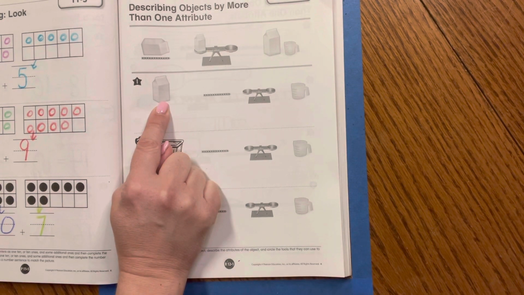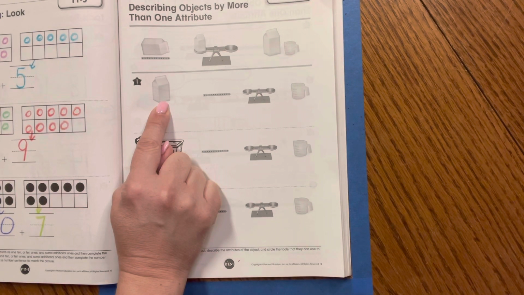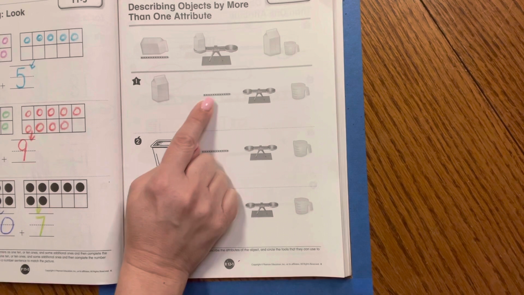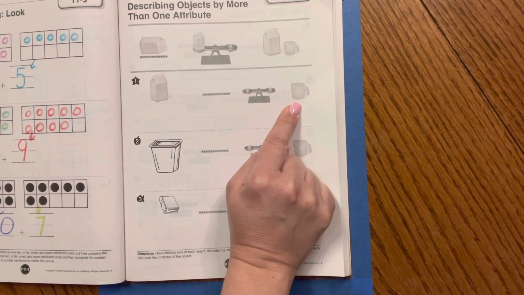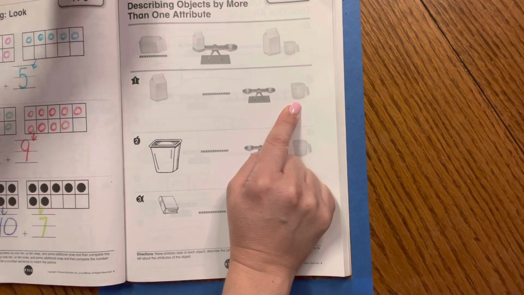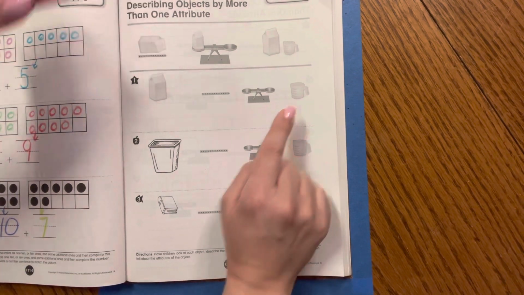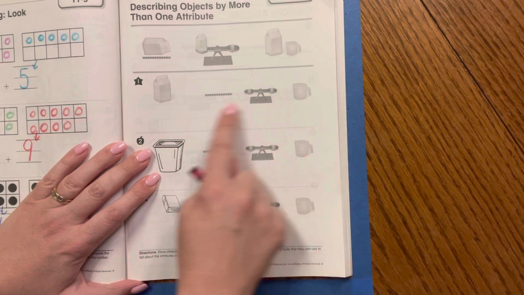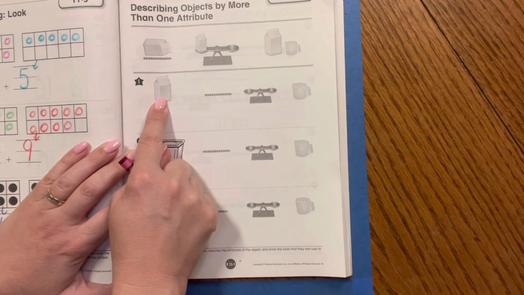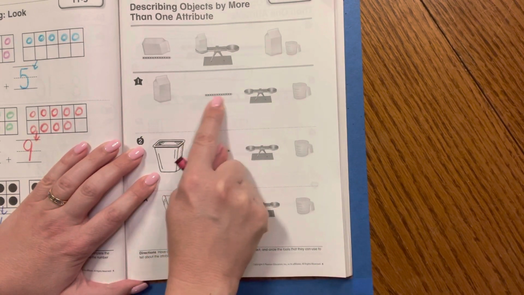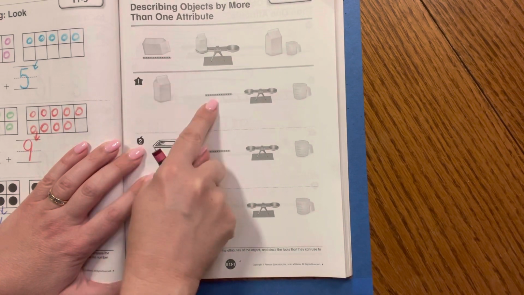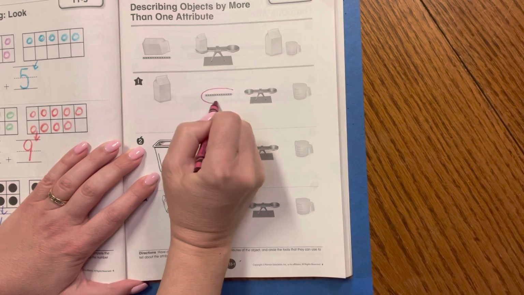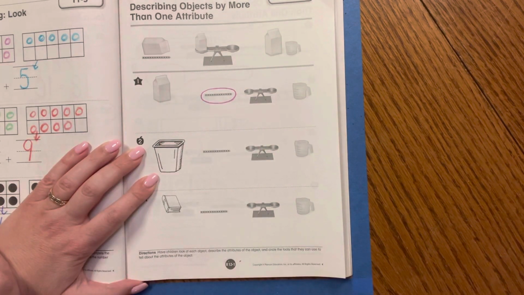So how could I describe the object of the milk carton? Could I describe it by length, weight, and could I compare it? Yes, I can. So let's go ahead and get a crayon and circle the tools that we could use to describe the milk carton. So I could describe that it is 10 cubes long, just like the picture shows. So I can use cubes to measure the milk carton.